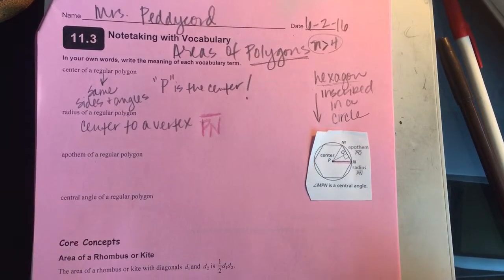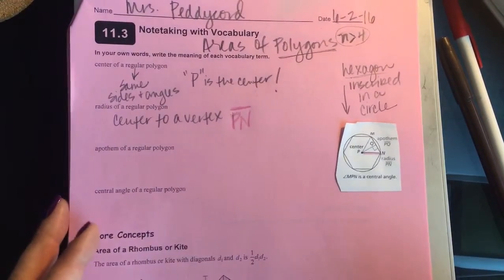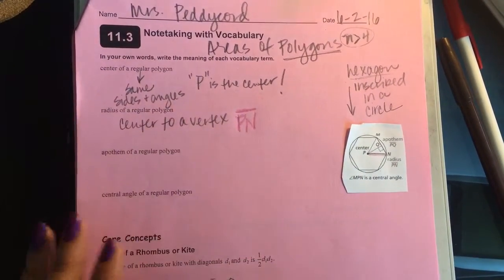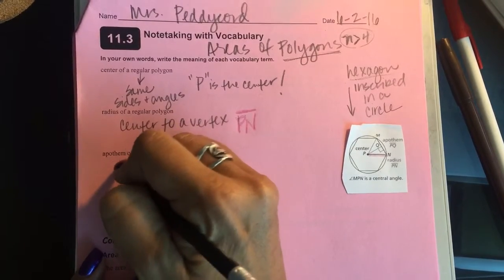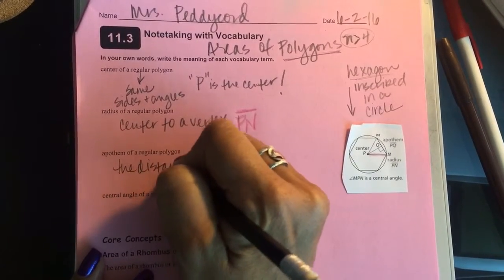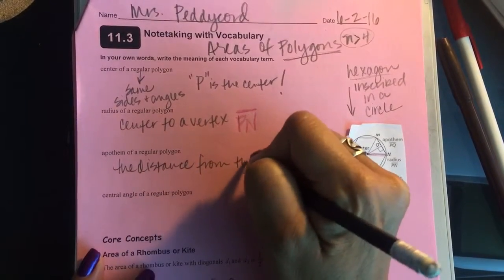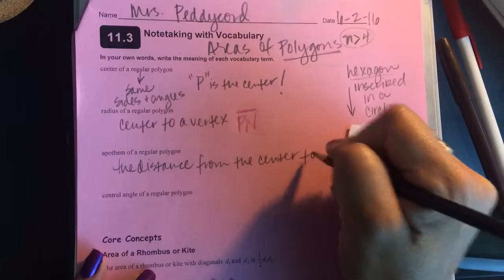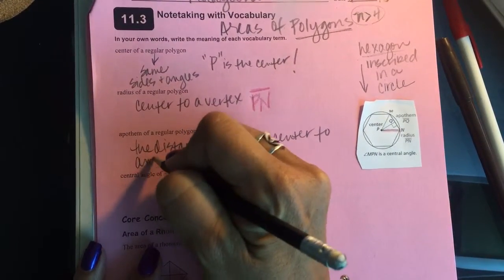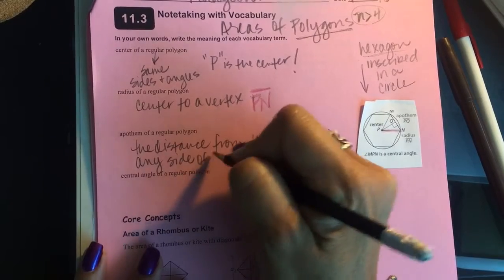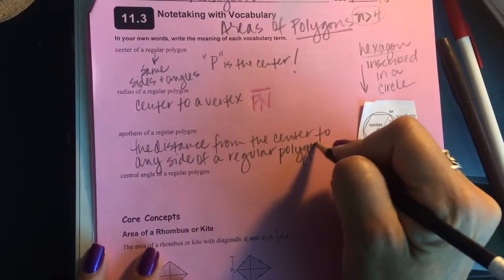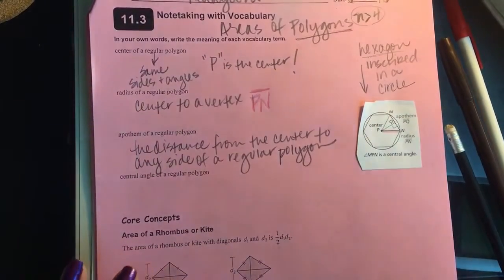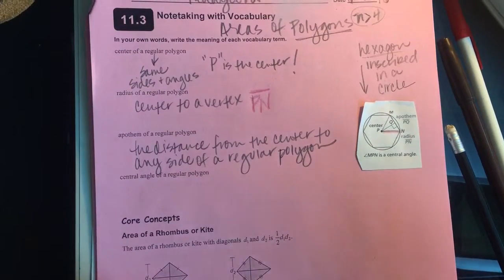Now, the apothem. This is a weird one. The apothem of a regular polygon, and I'm looking up on the top of page 611. The distance from the center to any side of a regular polygon is called an apothem. The distance from the center to any side of a regular polygon. The apothem. And I'm actually going to grab my other colored pencil.